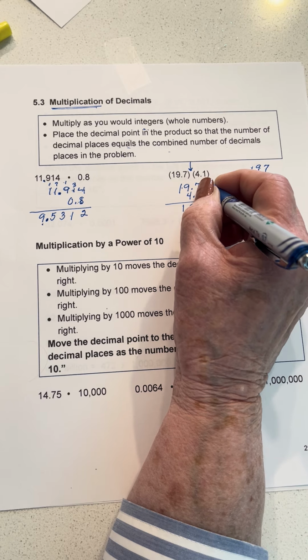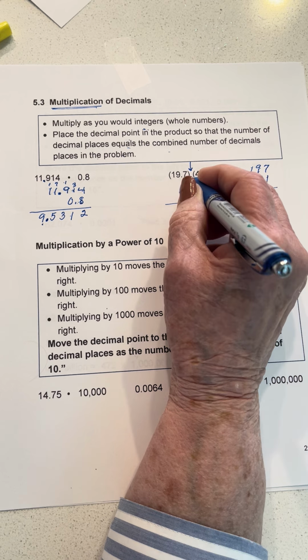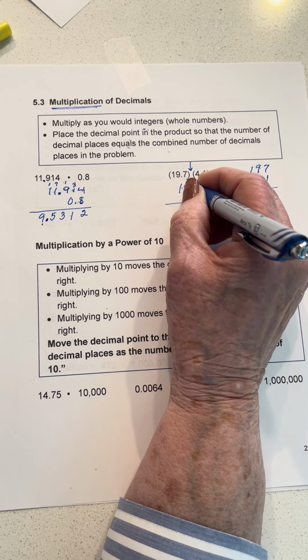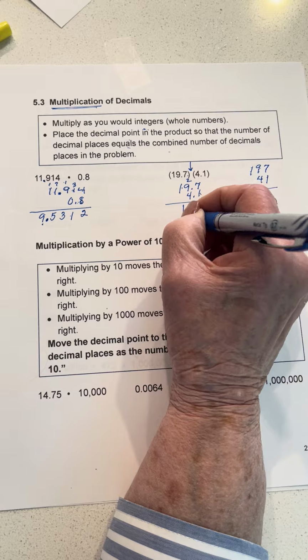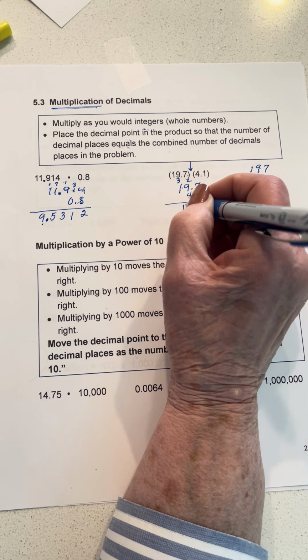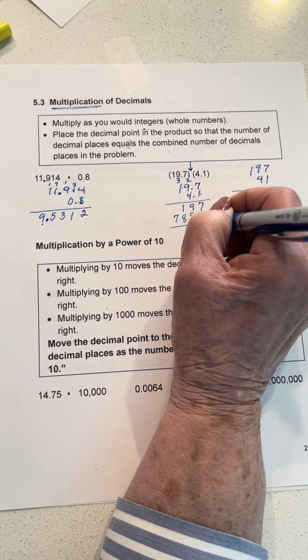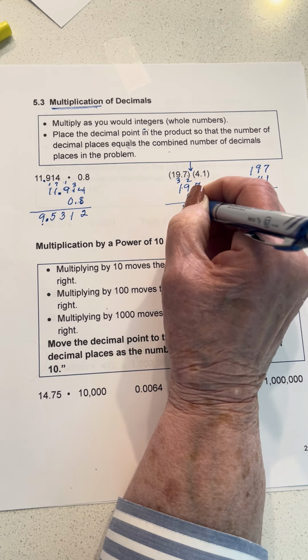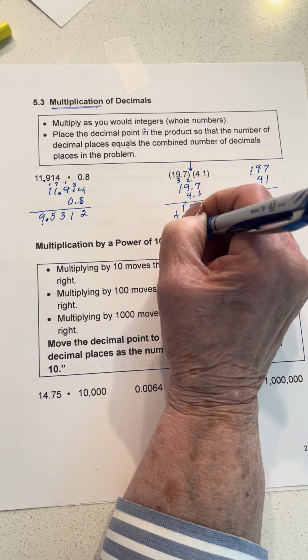4 times 7 would be 28, carry 2. 4 times 9 is 36, 37, 38, carry 3. 4 times 1 is 4, 5, 6, 7. Now we'll add those together. 17, carry 1 would be 10, carry 1 would be 8.